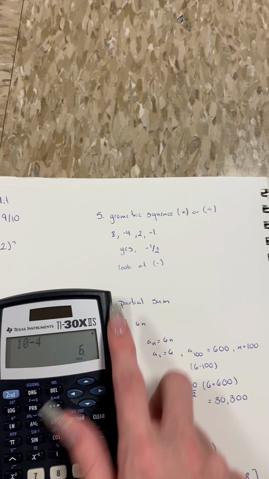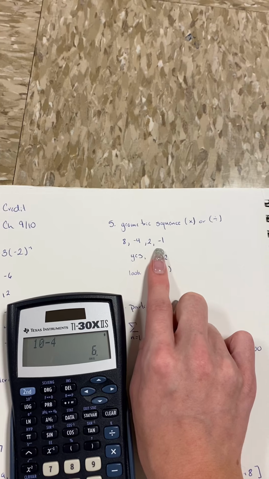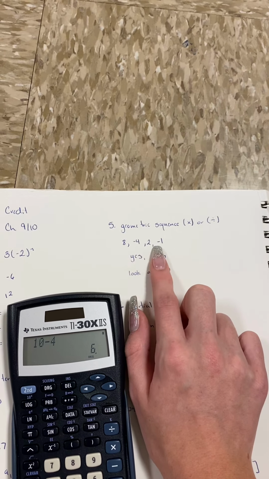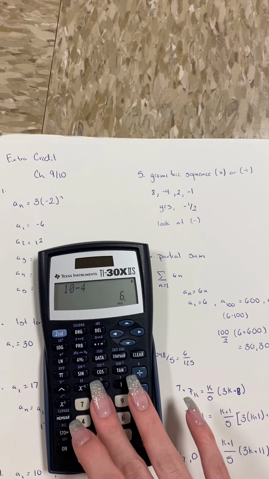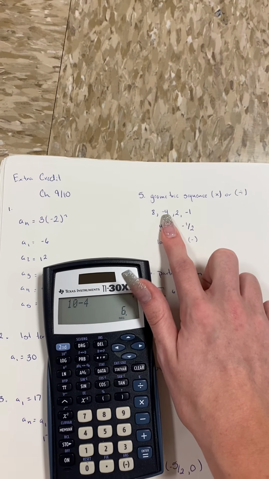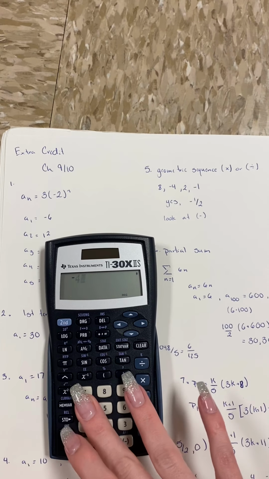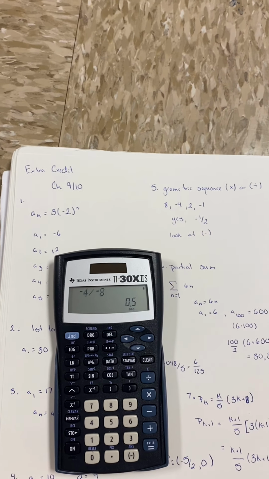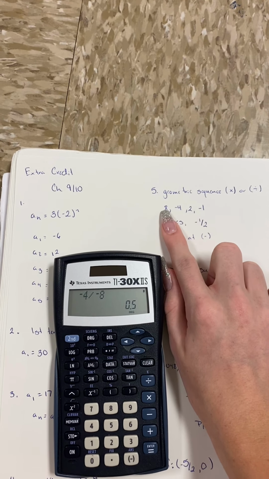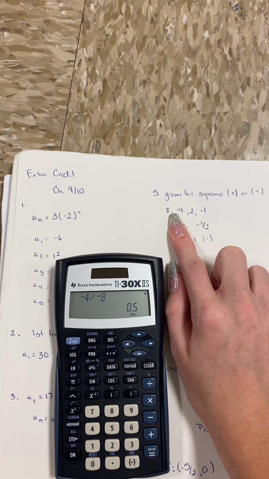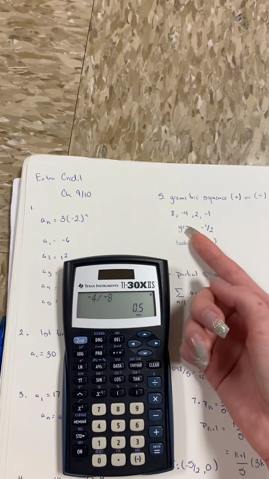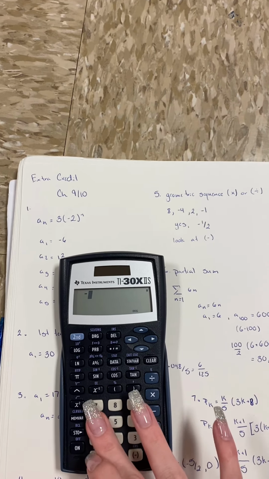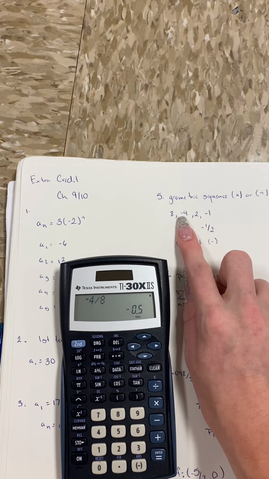As you can see, these numbers look divisible by each other, like they make sense, but we have to realize that there's a negative in between them, which is going to make a difference. Normally you would take this number divided by this number, negative 4 divided by 8. It's going to give you 0.5, which makes sense, but since this is a negative number, it's going to switch back and forth. So we'll do negative 4 divided by 8, which is going to give us negative 0.5.